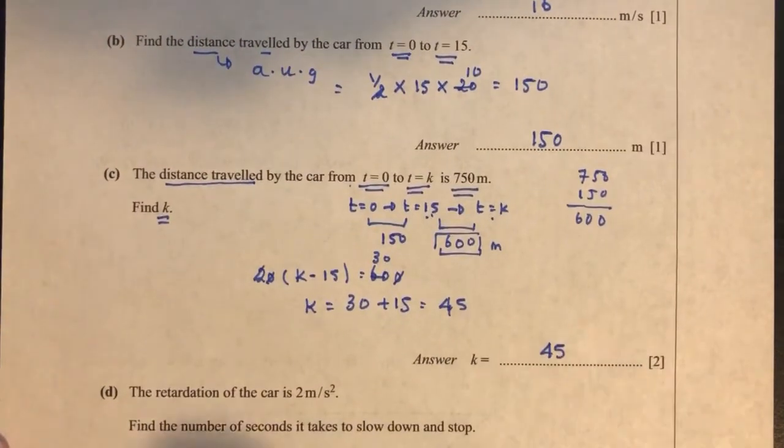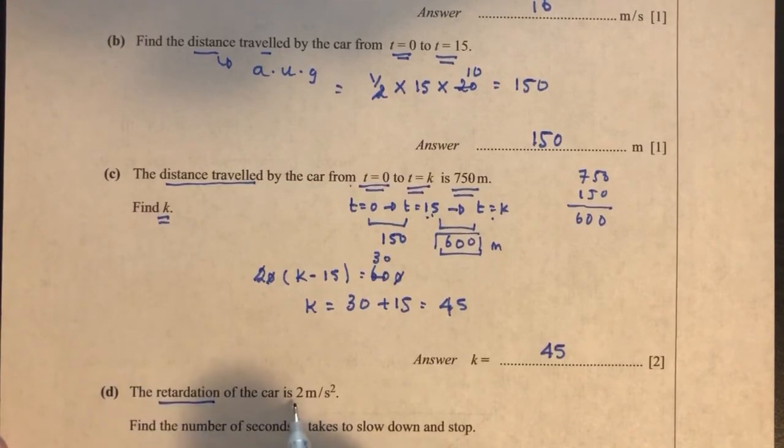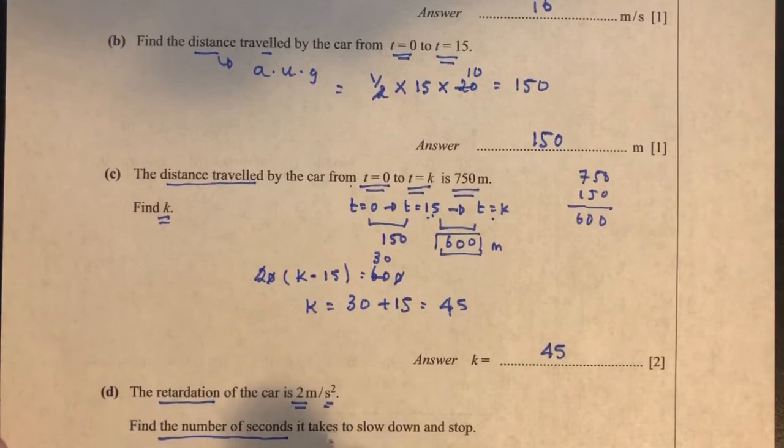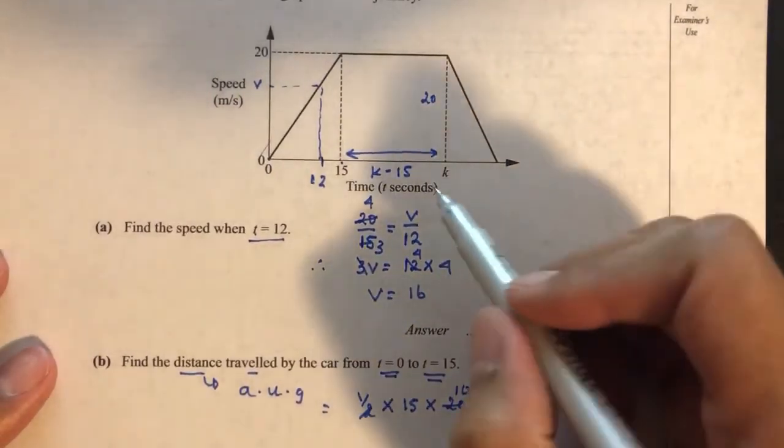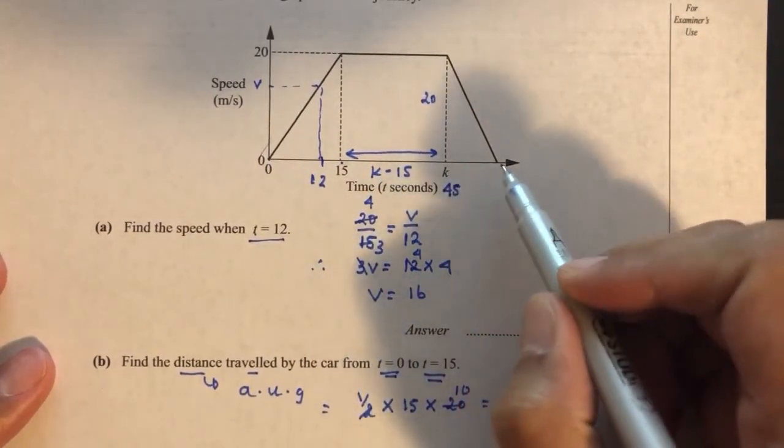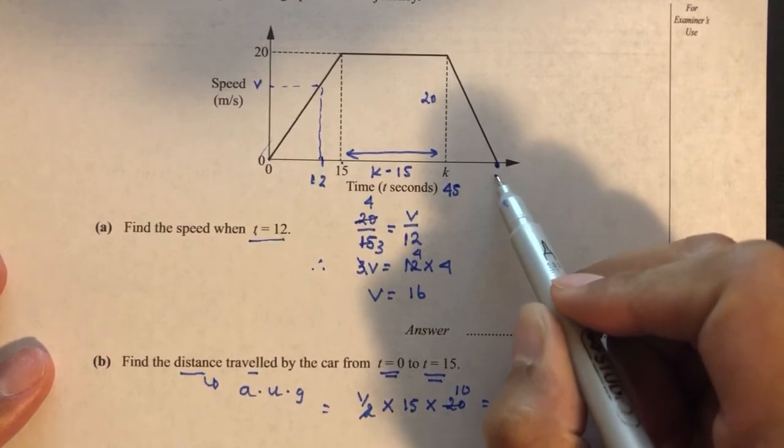Okay, so now the last part. The retardation of the car is 2 meters per second square. Find the number of seconds it takes to slow down and stop. So we know the value of k is 45. We need to find this value. Let's call it t.